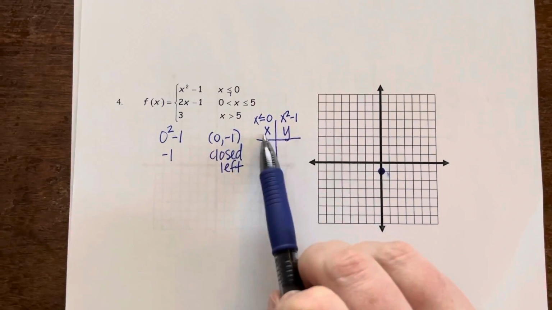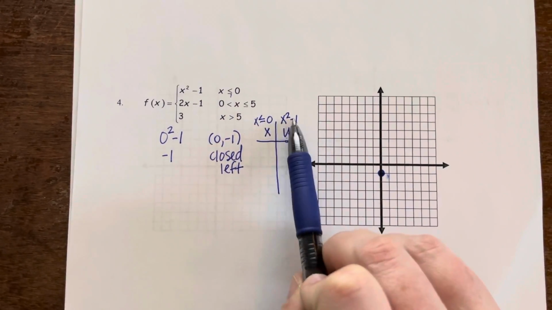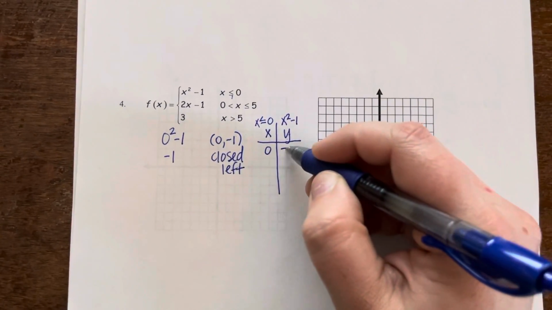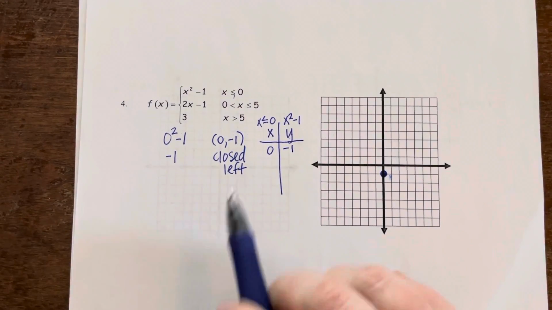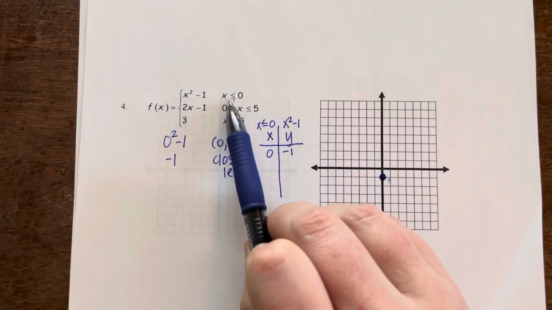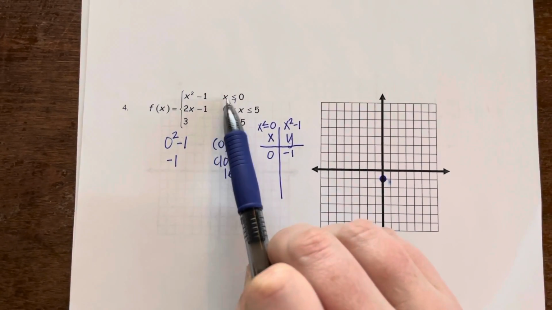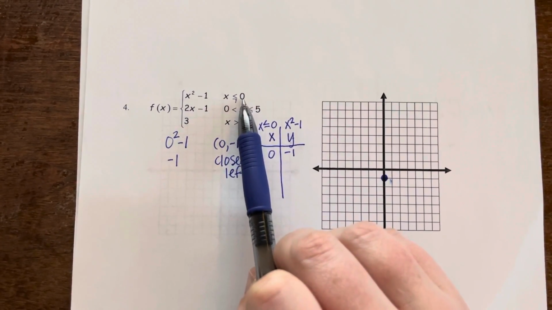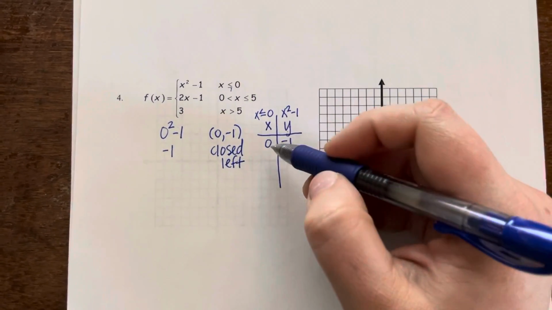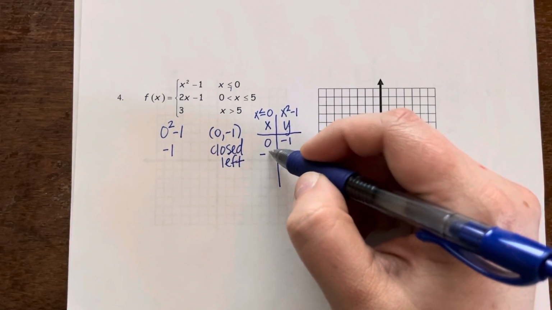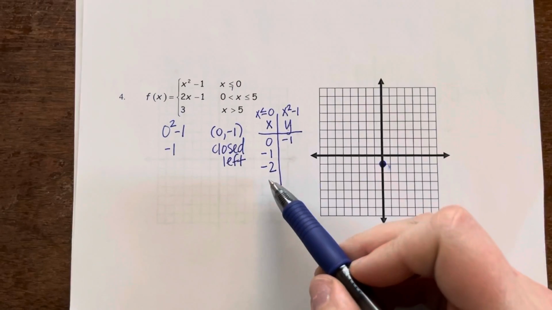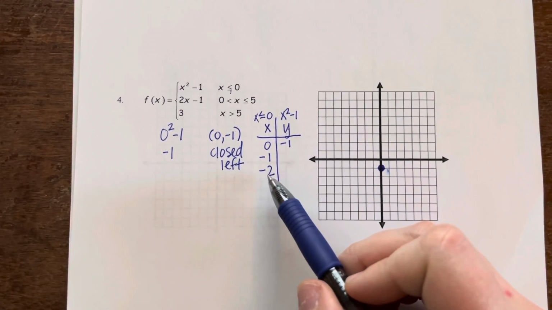Okay, so you can set up your table either way. Have x and y or have these two things. The first thing that you start off with is 0. We already did that here, so that's the first part. I said that I needed to go to the left because this is pointing to the left. Also, x needs to be less than or equal to 0. So I don't want to put numbers on here that are not going to be on the graph. I need to pick numbers less than 0. So I'm going to say negative 1 and negative 2. You can do however many points you need, but the minimum would be 2 points.